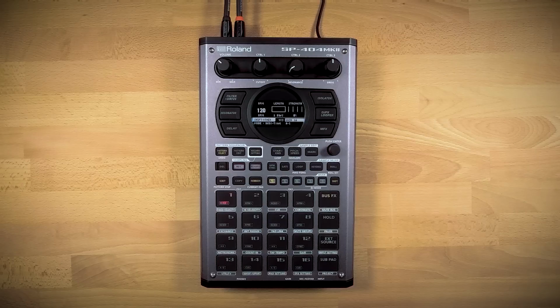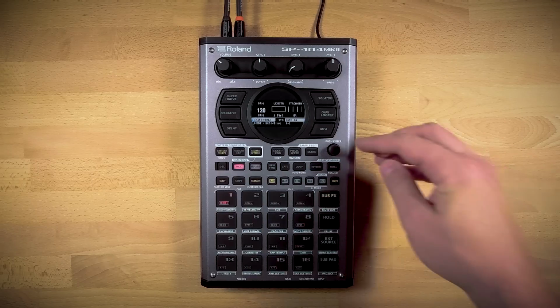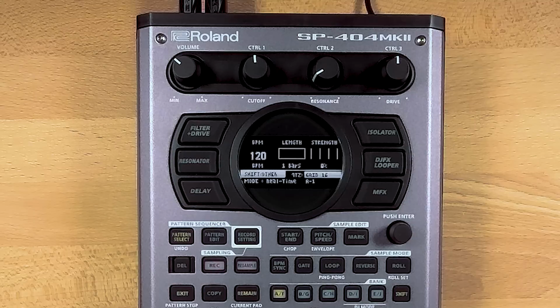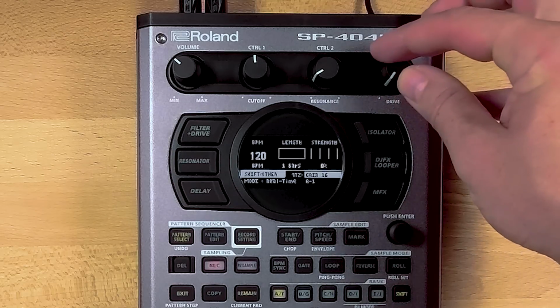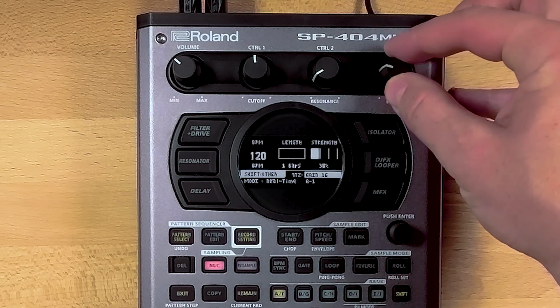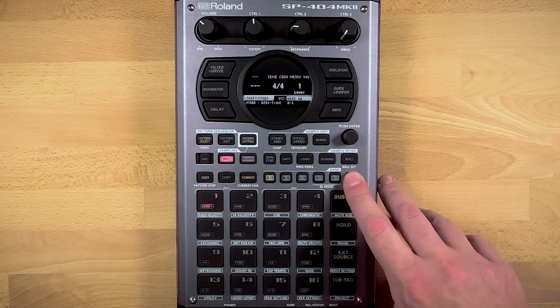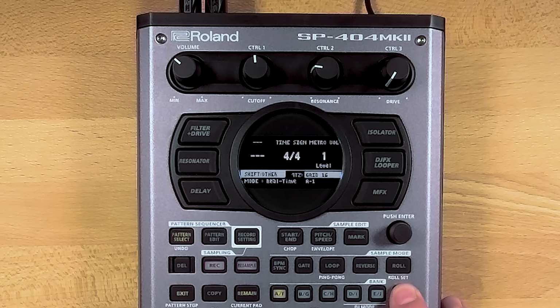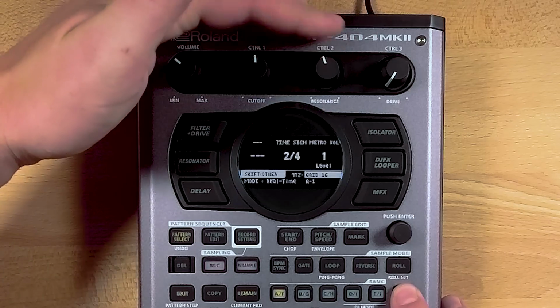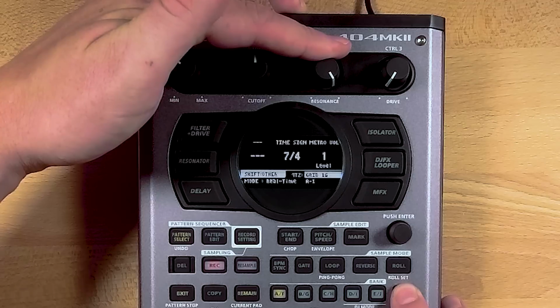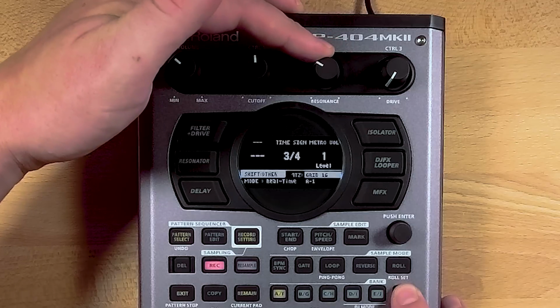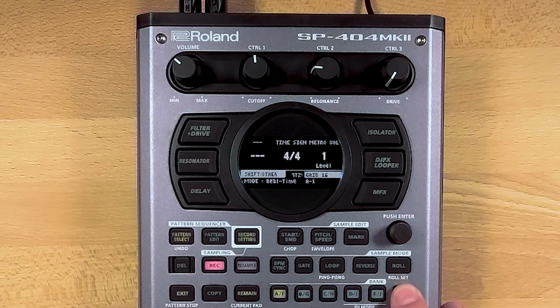But if you're working with more than 1 bar, turn the value knob to move between your bars. You can also change the shuffle amount by using Control Knob 3. If you hold down the Shift button, you will get a secondary menu where you can change the time signature, which has now some really cool timings like 7/4. And you can use Control Knob 3 to change the metronome volume.